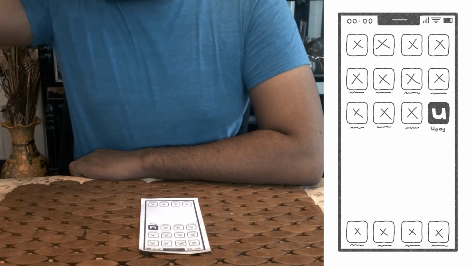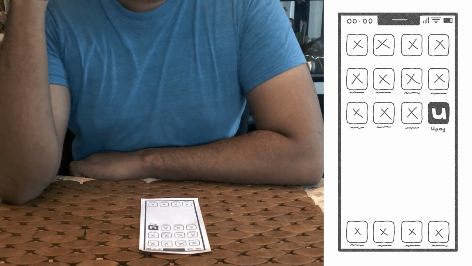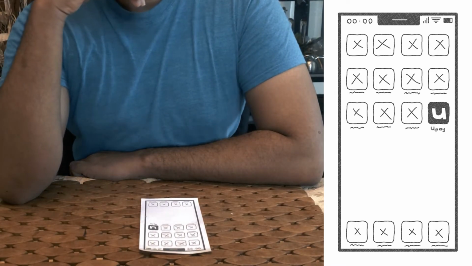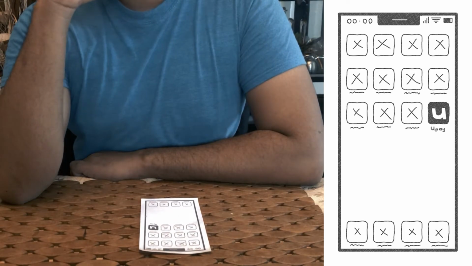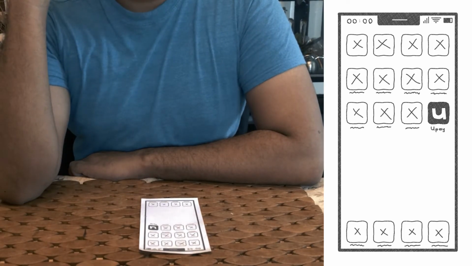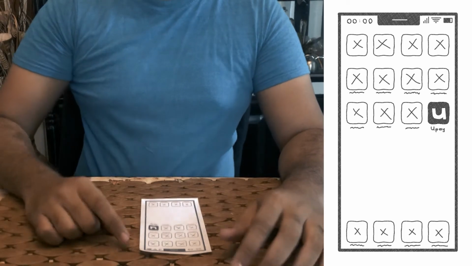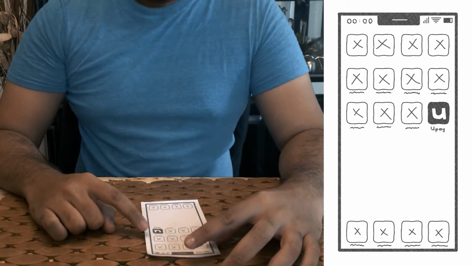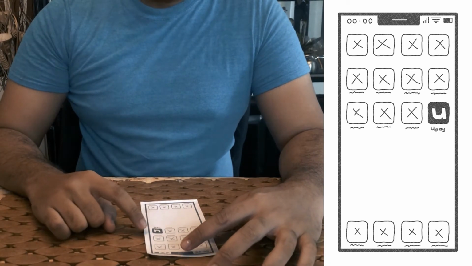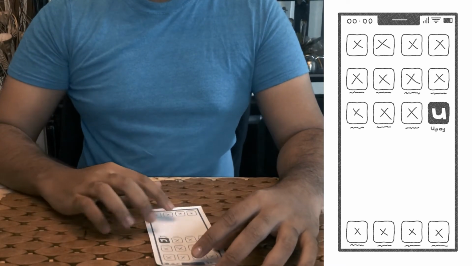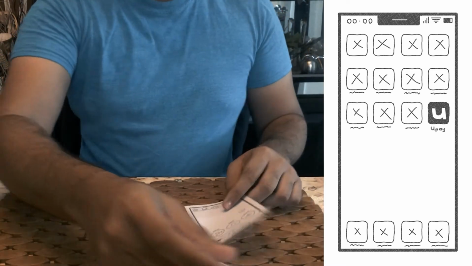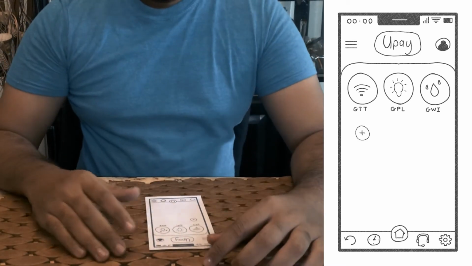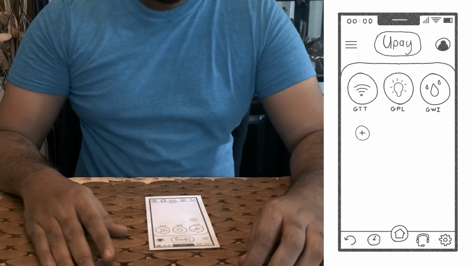Okay, so for this task, you're going to try to remove one of the utilities. Maybe you're finished using it or whatnot, so you're going to attempt to remove it. Okay. First I'm going to click on the app that I want to open. Okay. So this looks like a home screen.